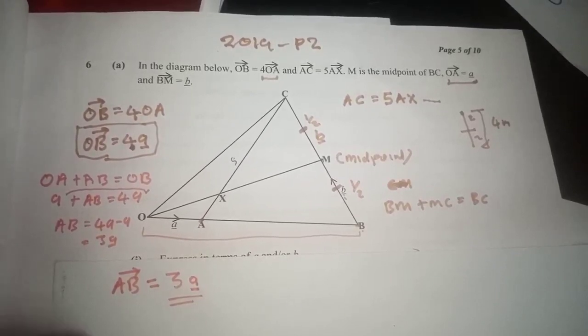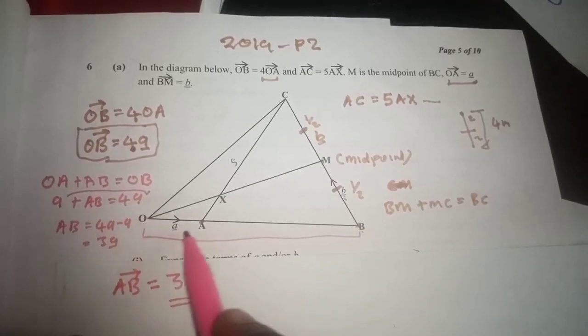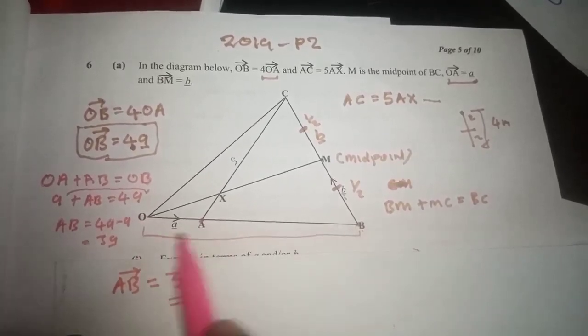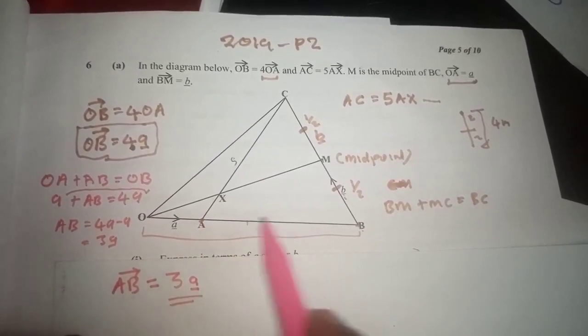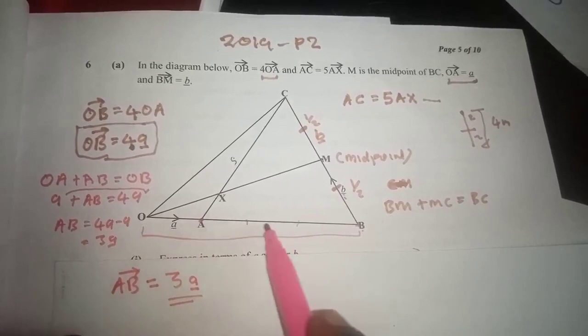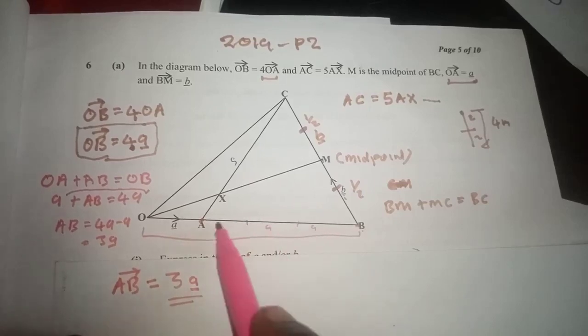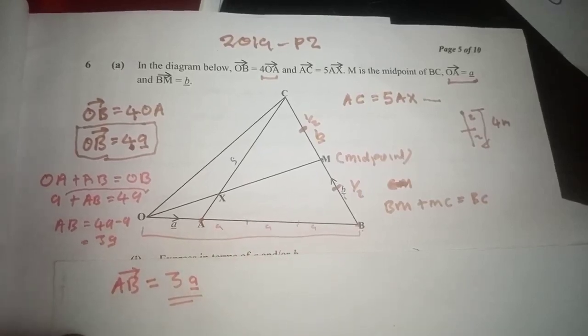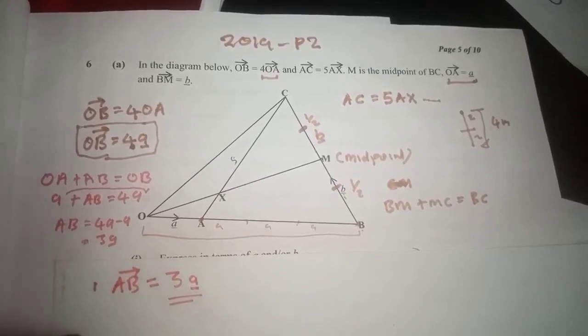Here we just applied reasoning. Because we're told OB is 4 times OA, you have this going 4 times: 1, 2, 3, 4, and each of them is A. So AB is simply how many A? 3A. Just reasoning here. So that is the first one.